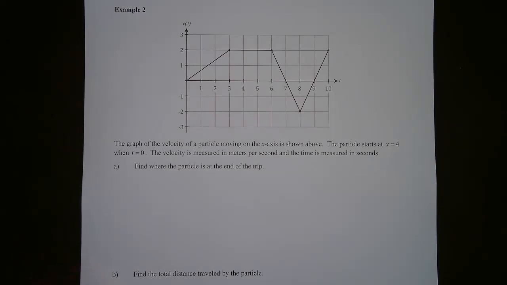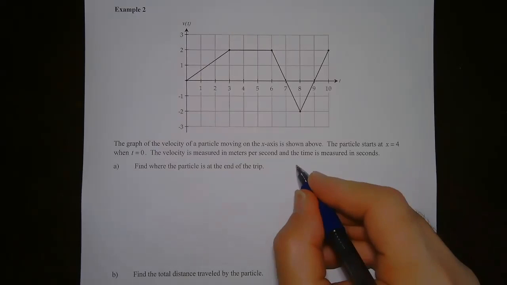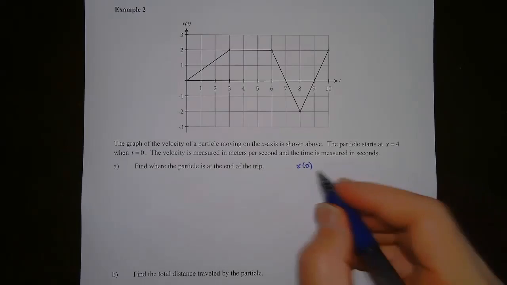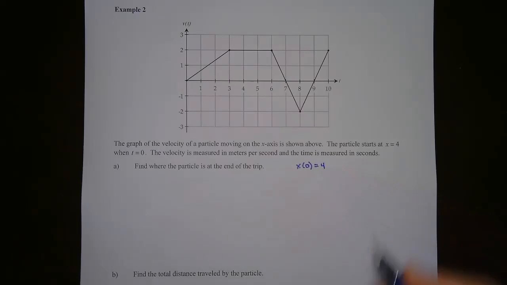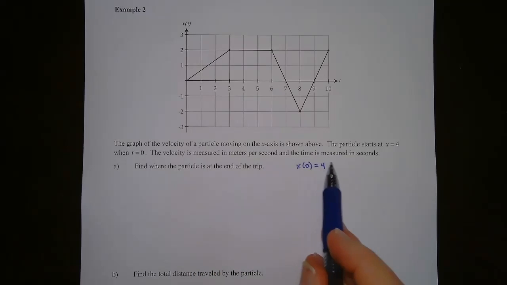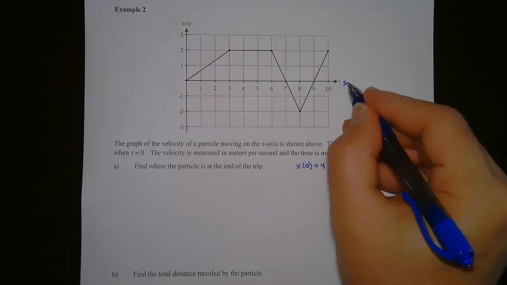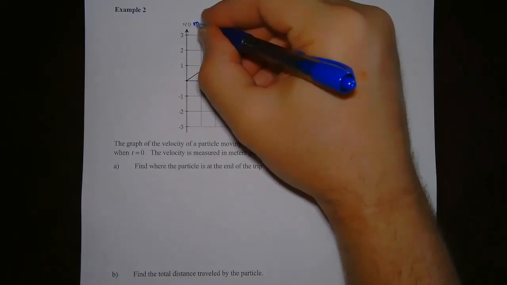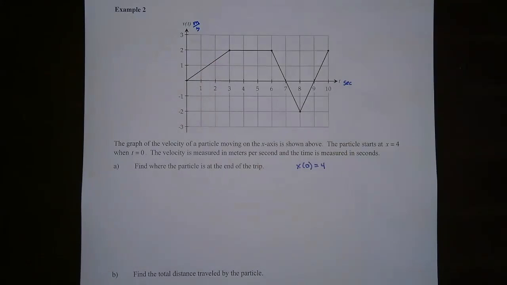Okay, so for example 2, they're giving us the graph of the velocity of a particle moving on the x-axis, shown above, okay? The particle starts at x equals 4 when t equals 0, okay? So right now we know that x of 0, the initial position, is equal to 4. The velocity is measured in meters per second and the time is measured in seconds. So we know this is seconds and this is the velocity graph. So this is meters and this is meters per second. That's the vertical axis, okay?